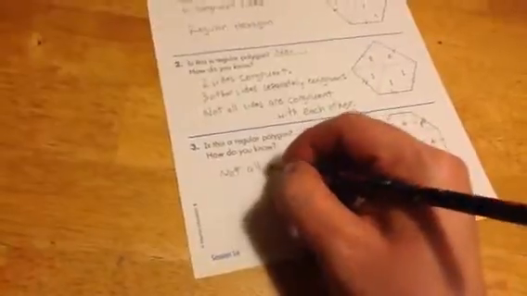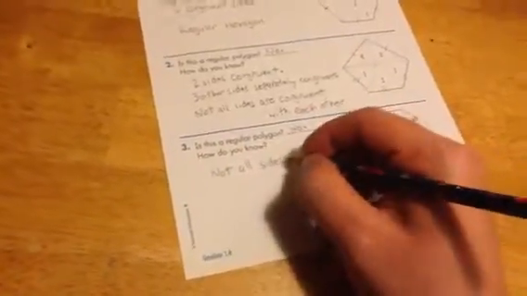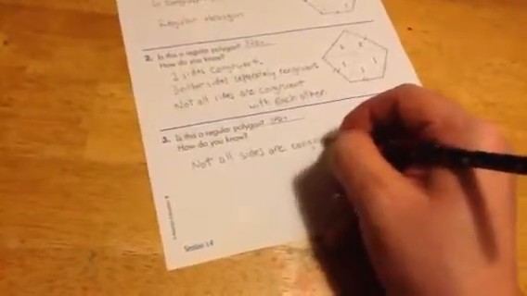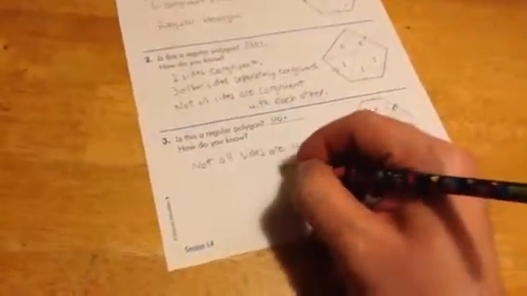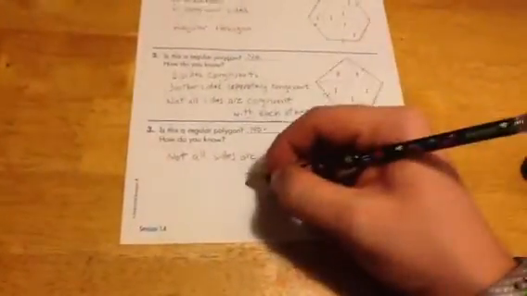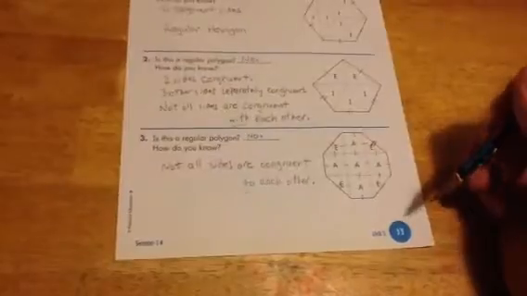So this one, is this a regular polygon? No, it's not. How do you know? Not all sides, same as number two, are congruent with each other. Or congruent to each other. Either of these, with or to, either of those terminologies would be a correct, accurate terminology.